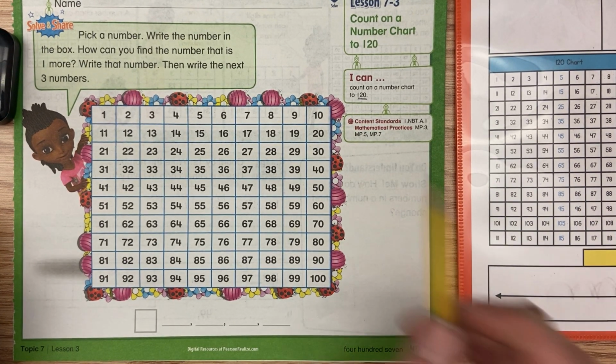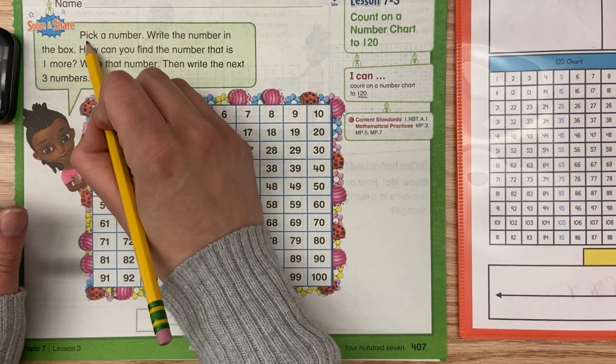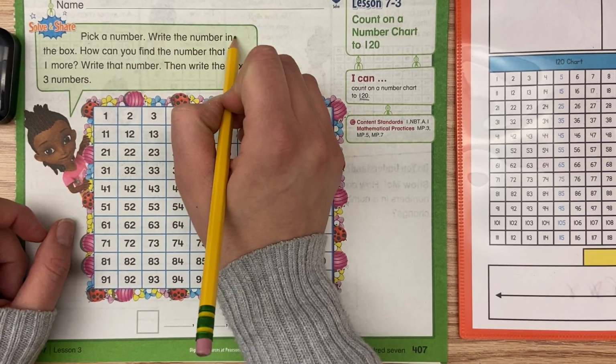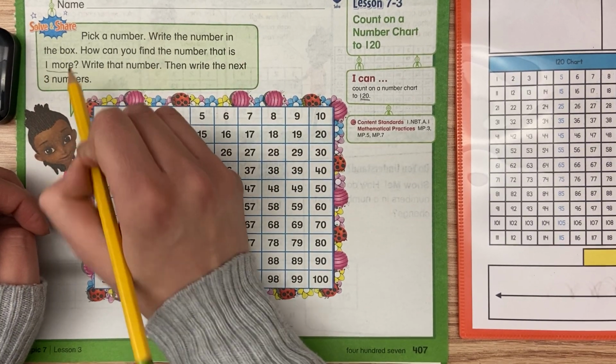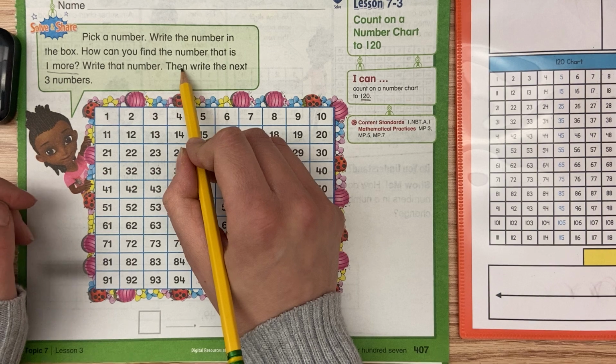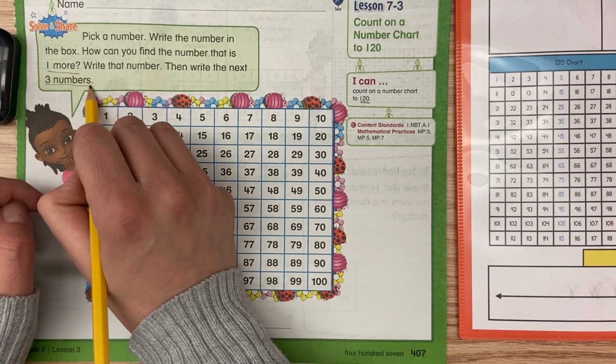Okay, on page 407, it reads, pick a number. Write the number in the box. How can you find the number that is one more? Write that number. Then write the next three numbers.